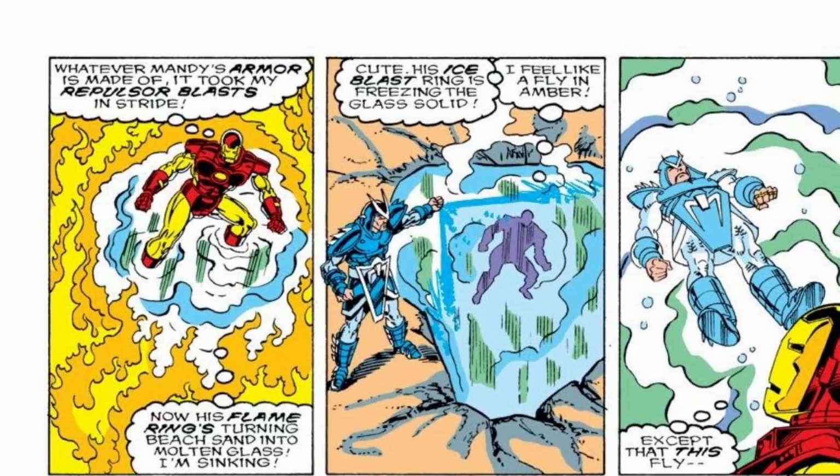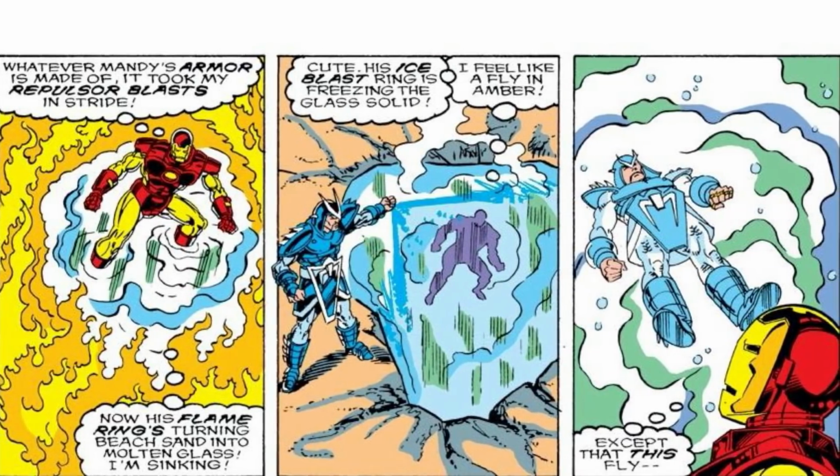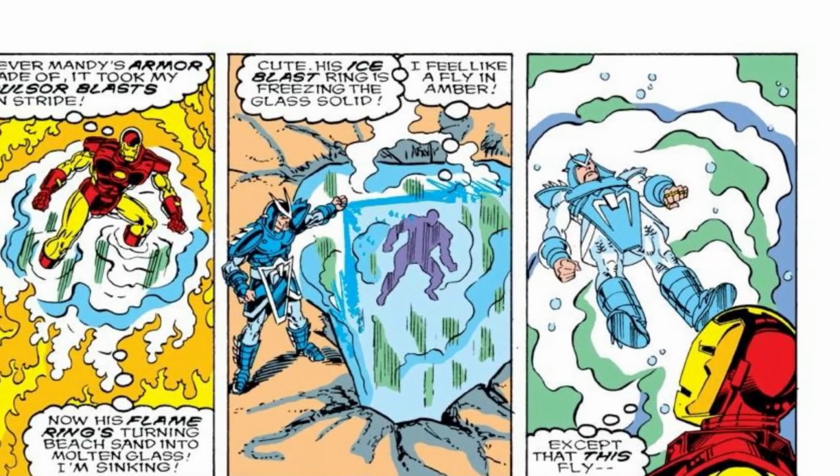On the left hand, we have Ice Blast. The ring can lower an object or person's temperature to a freezing degree, and can even freeze the air in its path.